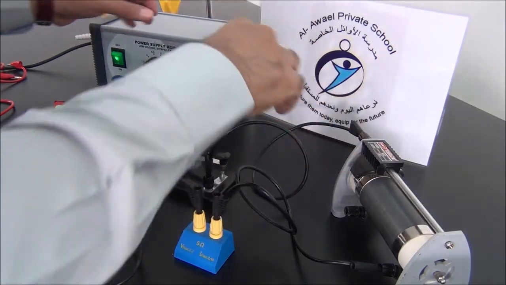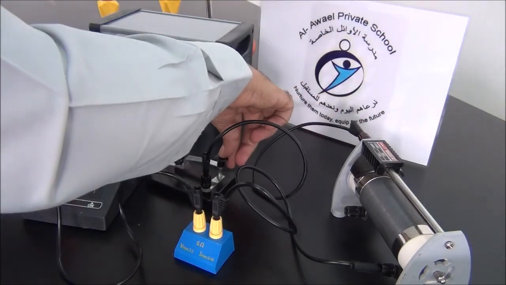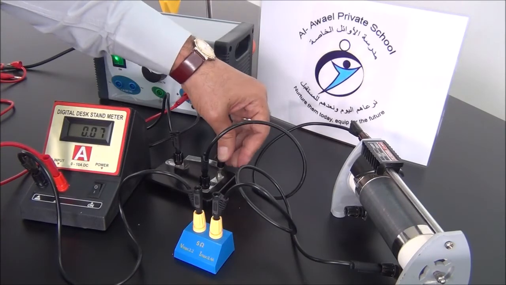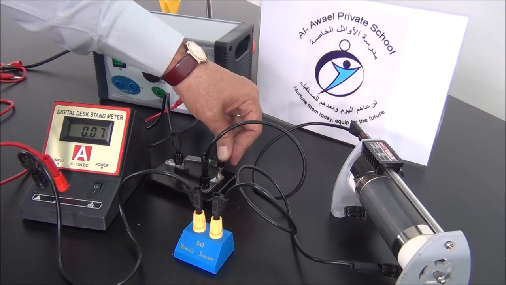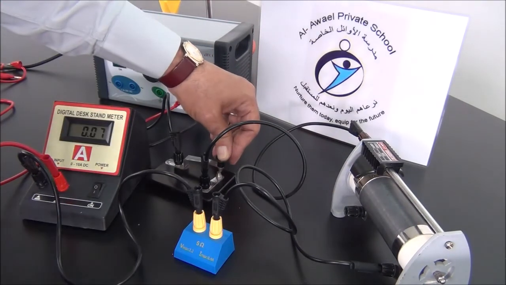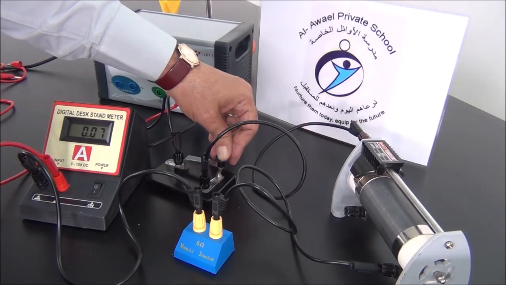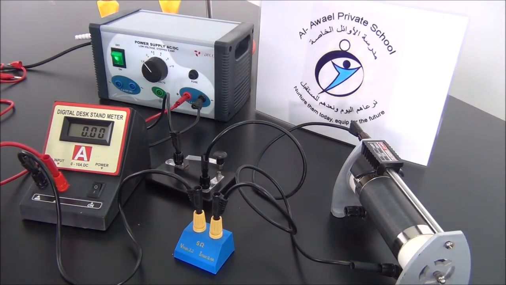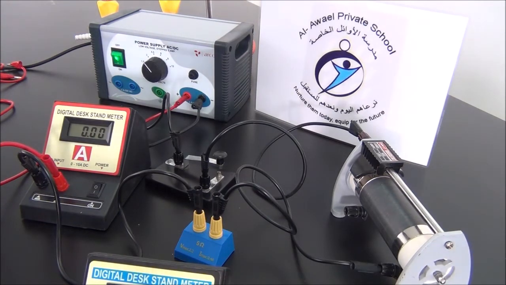Now we check the connection. So press on the key. Yes, the current passes through the circuit, so it's correct. This is the series connection. Now we connect the voltmeter in parallel with the resistor.